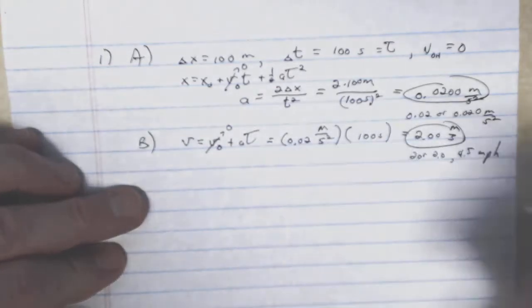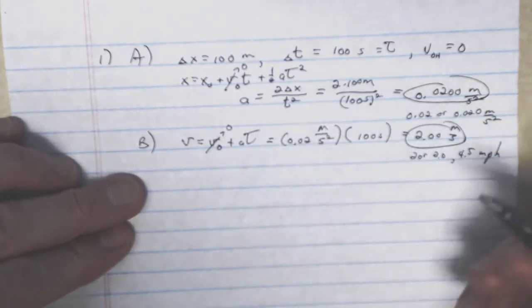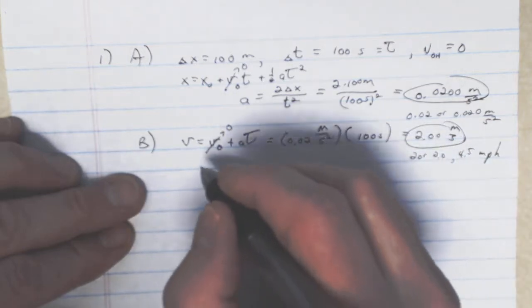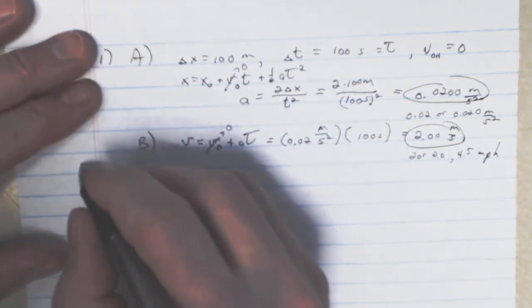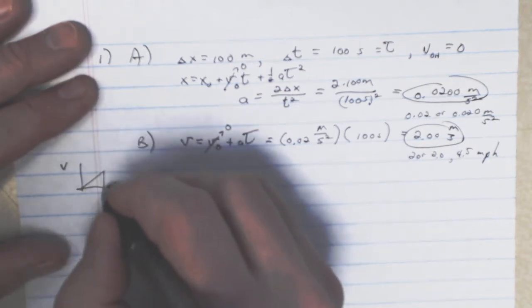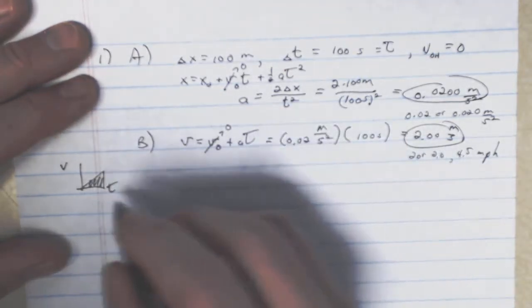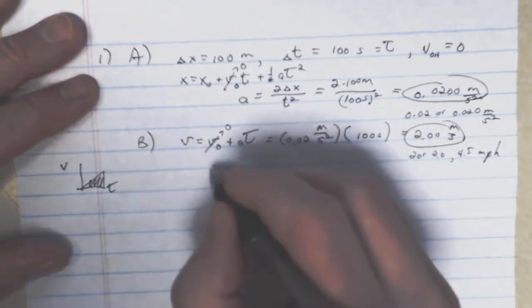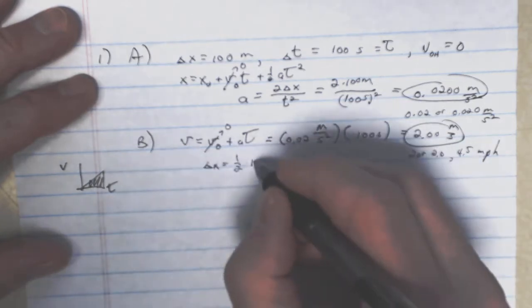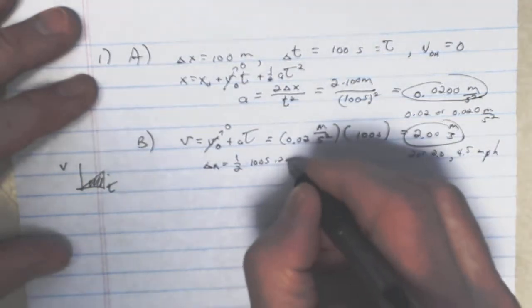Now, at this point, I'm going to actually check my answer. We didn't ask you to do this, but I like to do these checks as I go along. I might notice that, if I know the velocity at the beginning and the end of the period, remember if you have a plot of velocity versus time, and it looks something like this, the displacement is the area under this curve, or the integral of v dt. So I'm just going to do a quick check and say, delta x equals 1/2 the base times the height. The base is the time, 100 seconds. The height of this triangle at the end, we just solved for, is 2 meters per second.